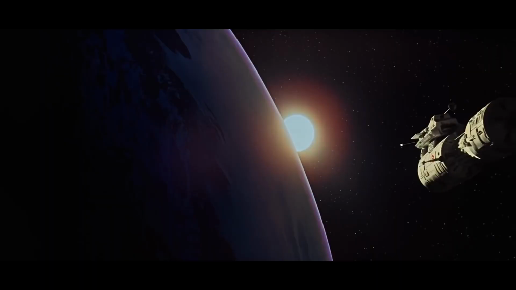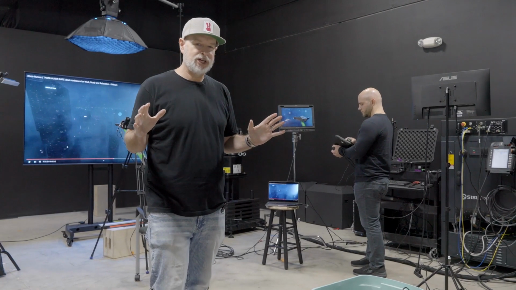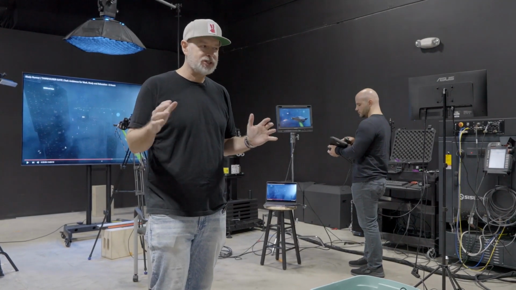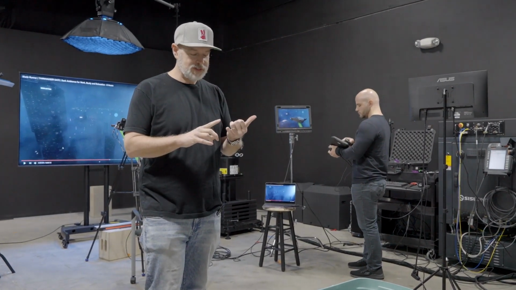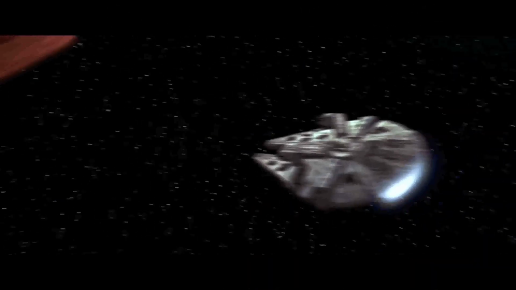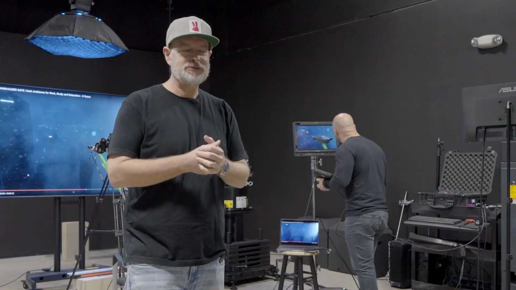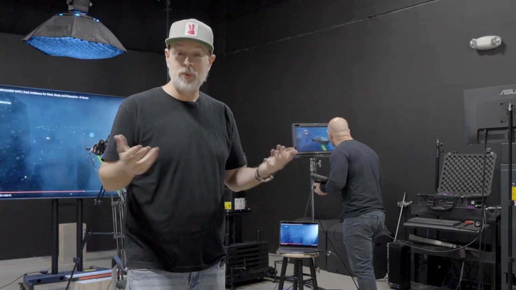Do you guys remember older sci-fi films back in the day before everything was made with CGI, and you would see the spaceships and just how amazing they were? Like movies like Blade Runner, 2001: A Space Odyssey, Star Trek, Star Wars, and wondered, how did they shoot that? Well, the answer is obviously with models.